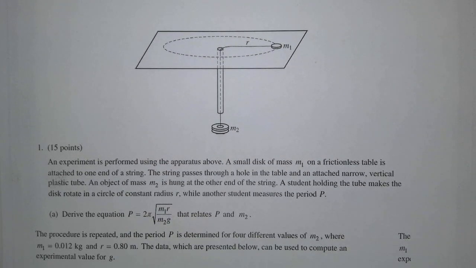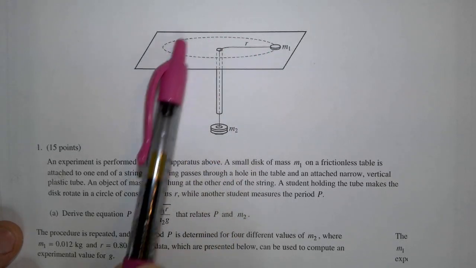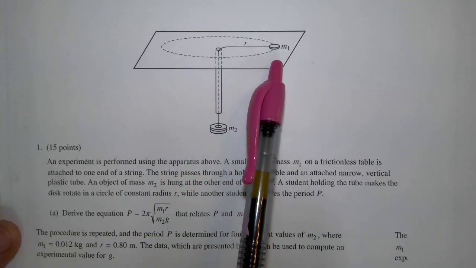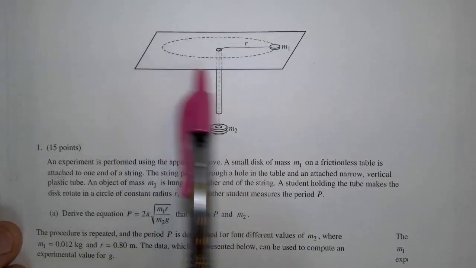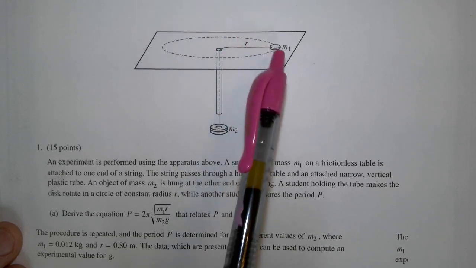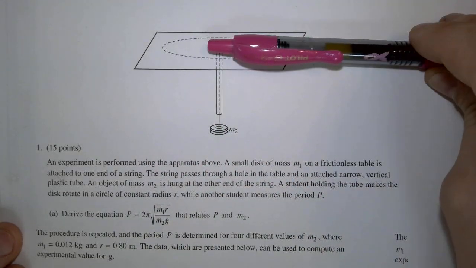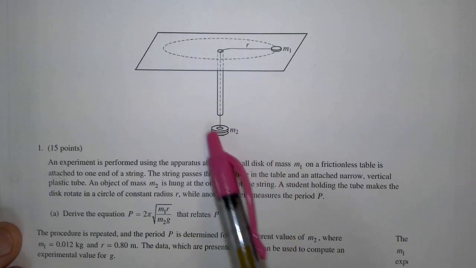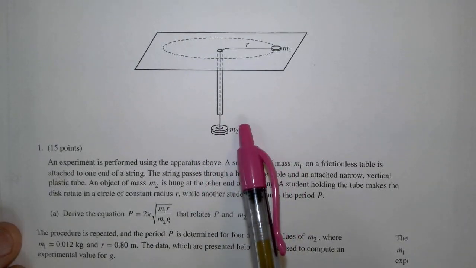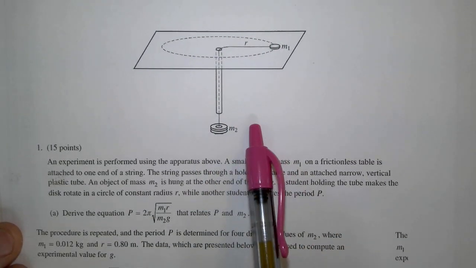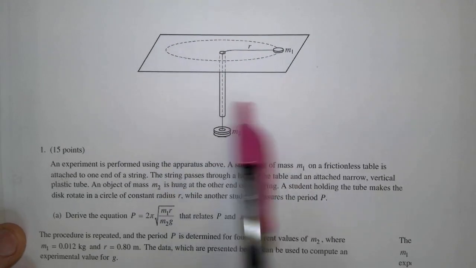Today we're going to be doing a linearization problem, and this one is a little bit more difficult than some of the other ones we've done. We have a scenario where we have a coin, it looks like, swirling around on a table, and that swirling around is being caused by the fact that it is being pulled inwards by this bigger mass, probably bigger mass, m2 times g. The force going down here is causing a centripetal force.